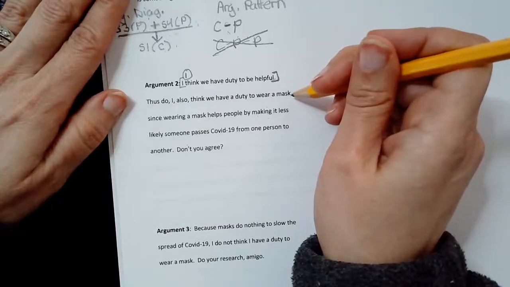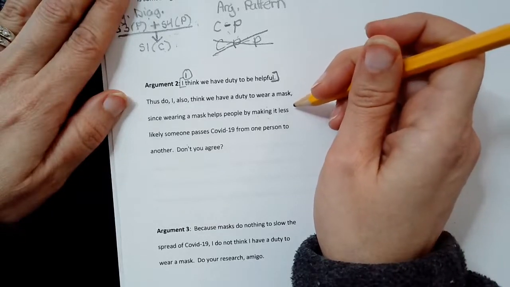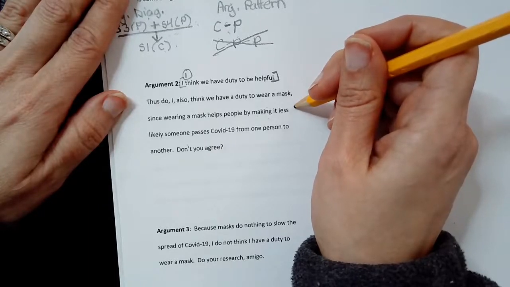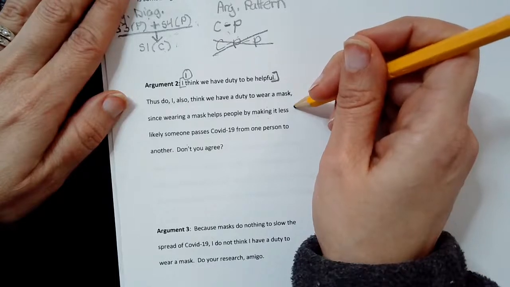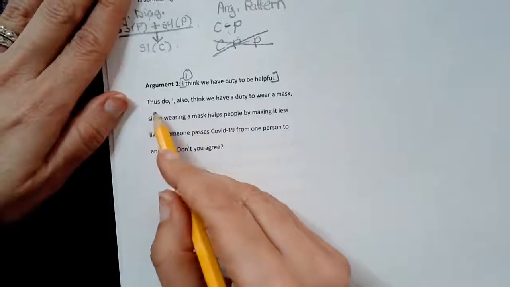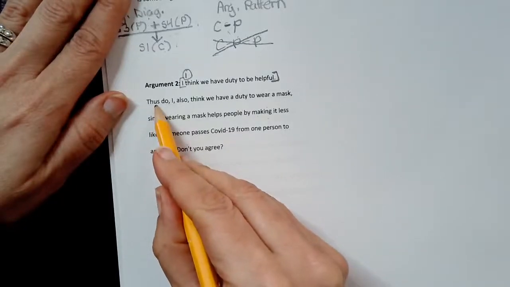Thus do I also think we have a duty to wear a mask, since wearing a mask helps people by making it less likely someone passes COVID-19 from one person to another. Okay, so I know this looks like a conclusion indicator.